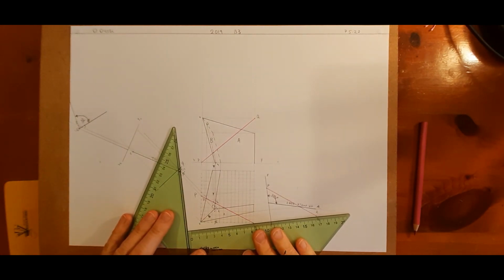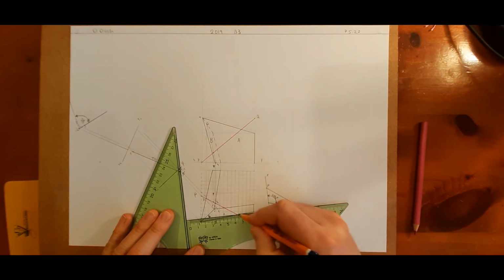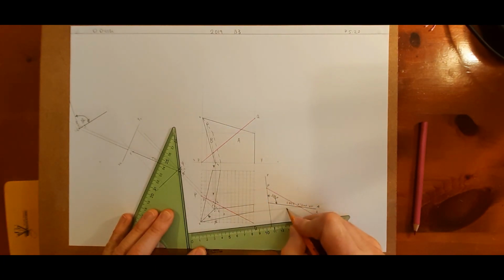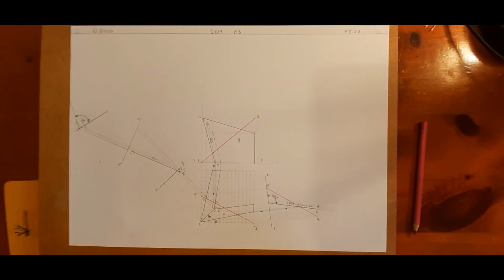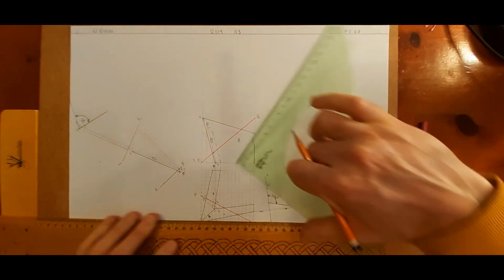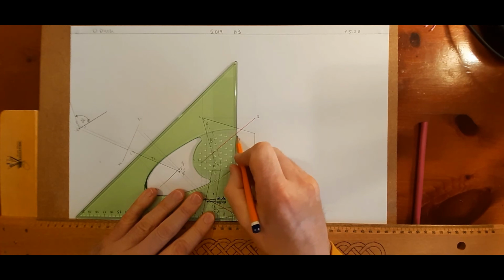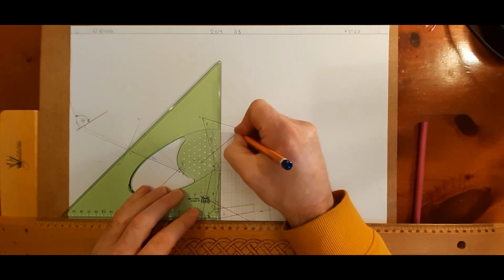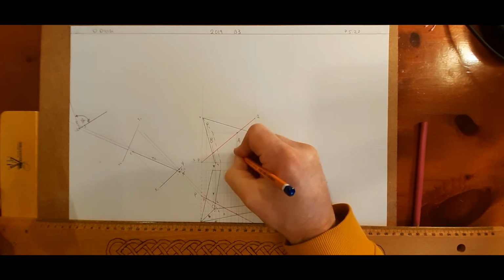And what I'll do then is bring that back down into plan view. I'll just put an arrow on that. So that gives me the point in plan view. And then if I bring him up to the elevation, that is where he will cross it in elevation.